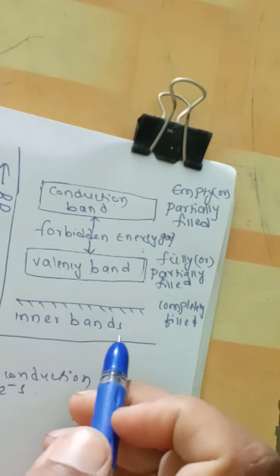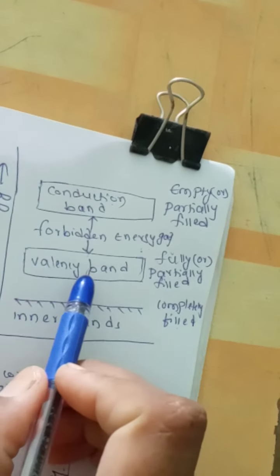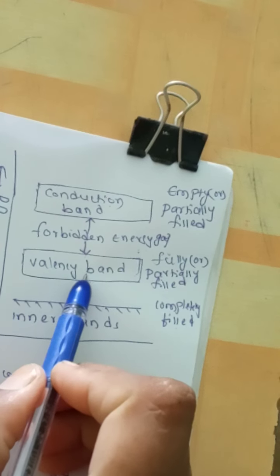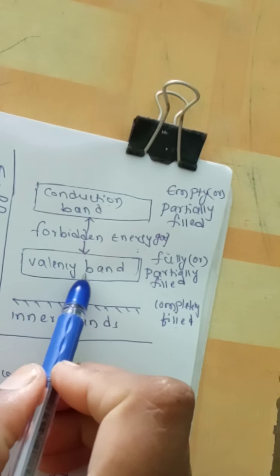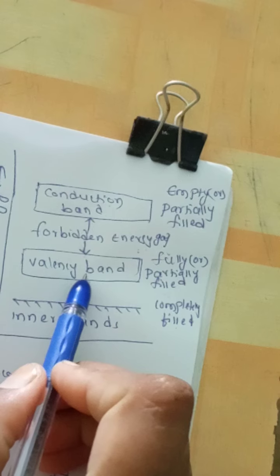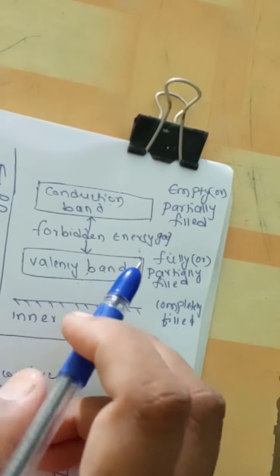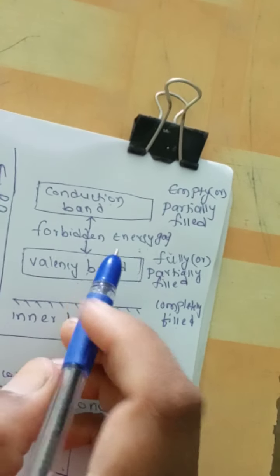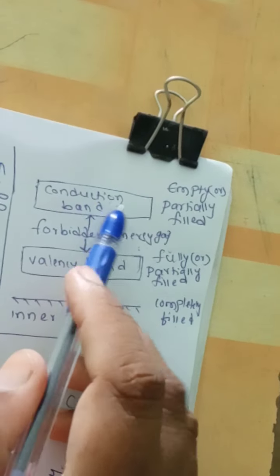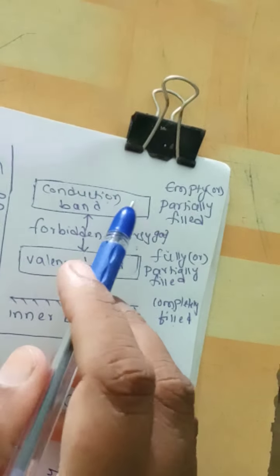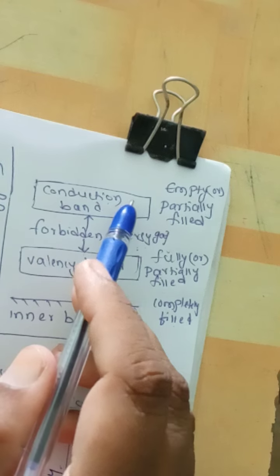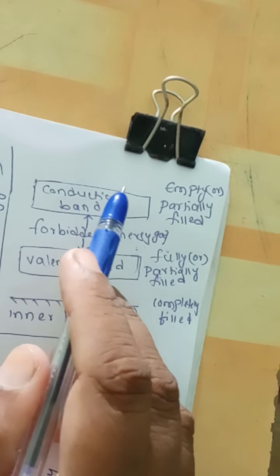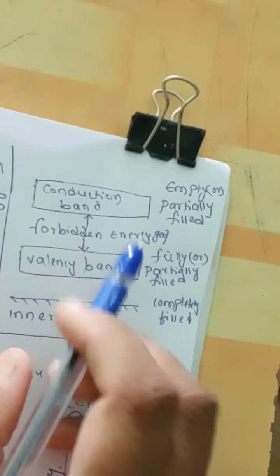In our last lecture, we discussed valency band, which is nothing but the band occupied by valency electrons, and it is the highest occupied energy band. Next, conduction band, the band occupied by conduction electrons, which is the lowest unfilled energy band.